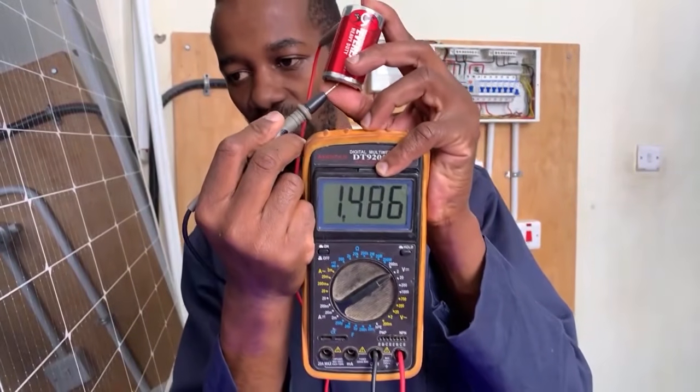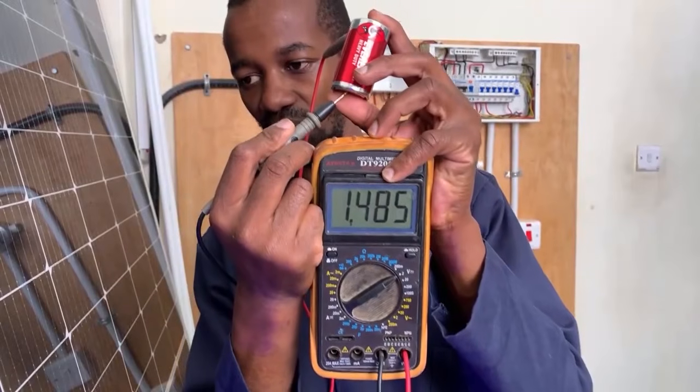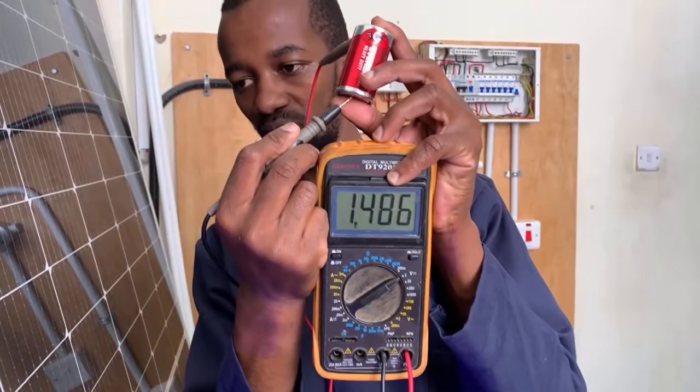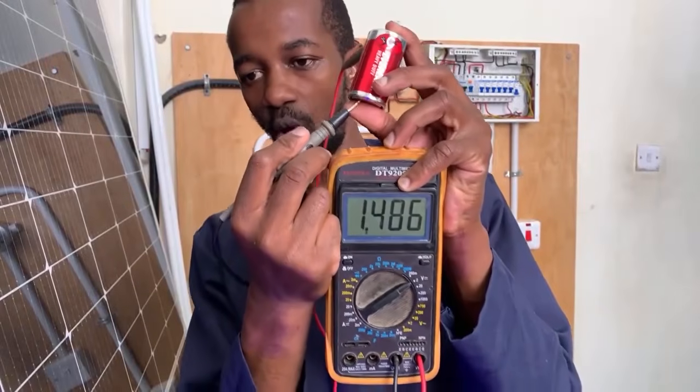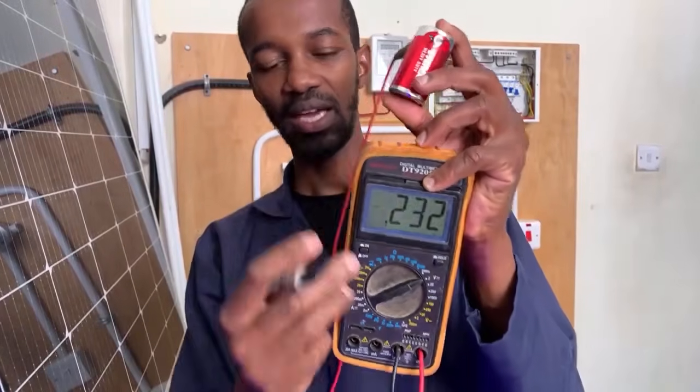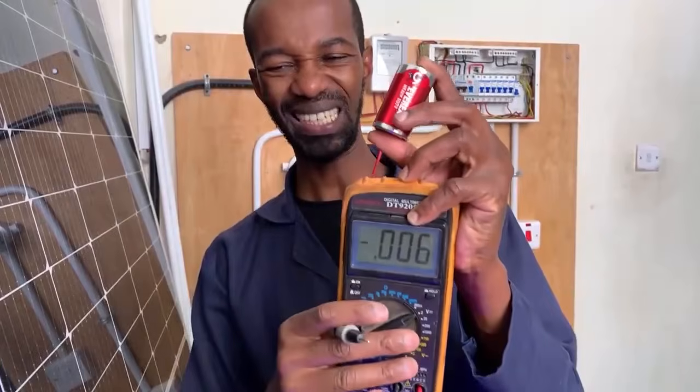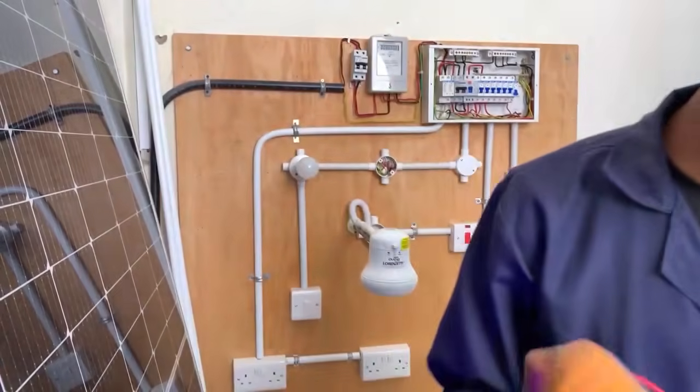Frank Edward Bahati says it is DC. It is 1.5 volts DC. Incredible. So that is what we have. 1.486. If we round it off, definitely that is 1.5 volts in DC.